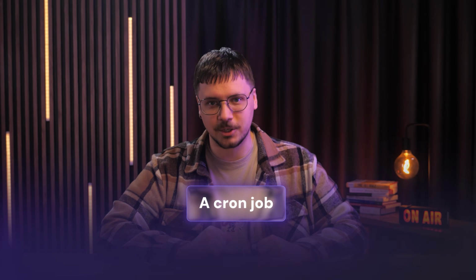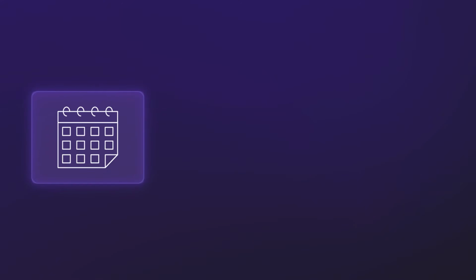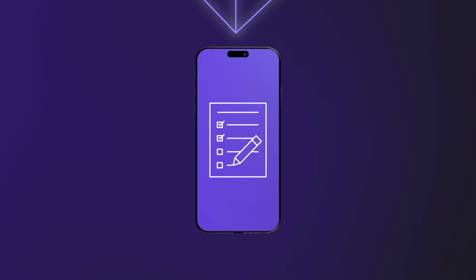Every morning, a cron job. That's a dev term for scheduled task, which pulls from your calendar, inbox, and task list to publish a structured summary right in your phone. Before you even open your laptop, you know exactly what's going on with your day. This is where everyone should start.